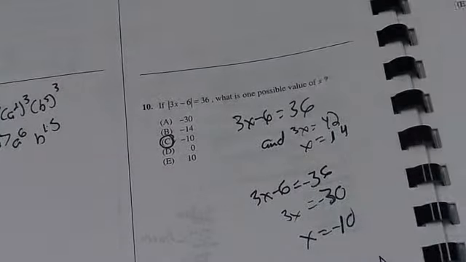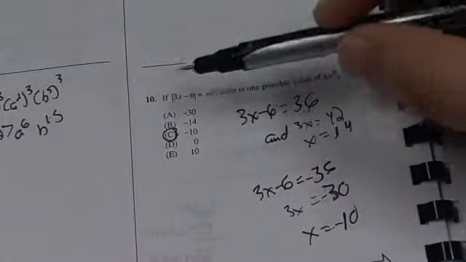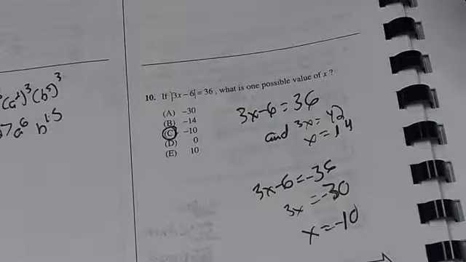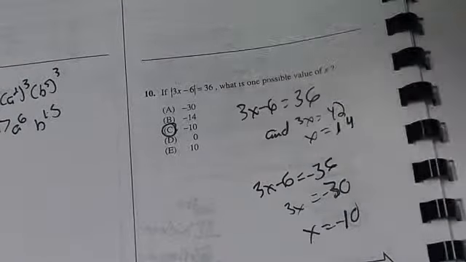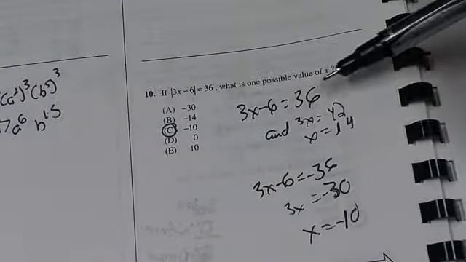Remember, to solve for absolute value, you take away the absolute value signs, and set it equal to the positive version and the negative version of it. So positive 36 and negative 36.